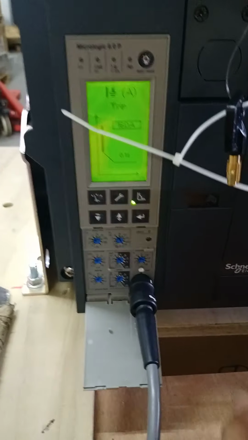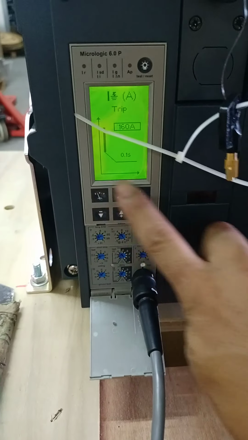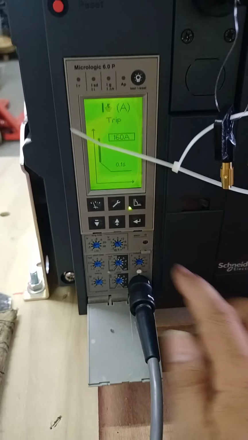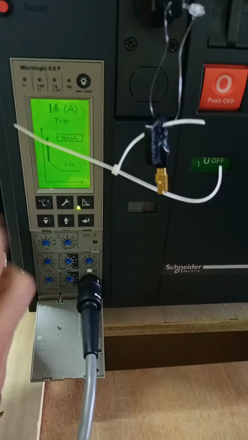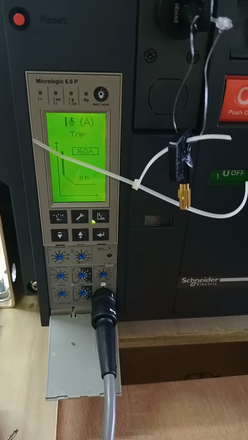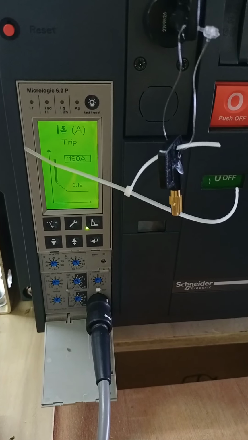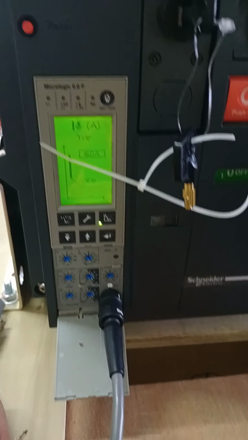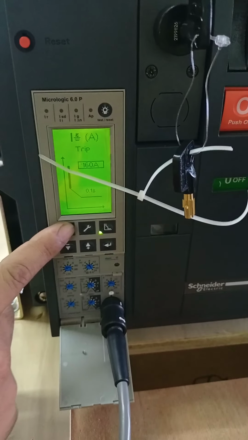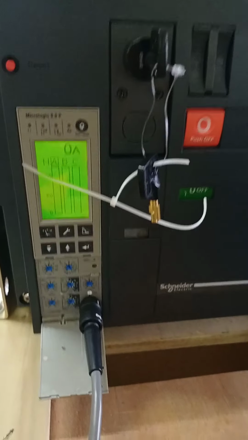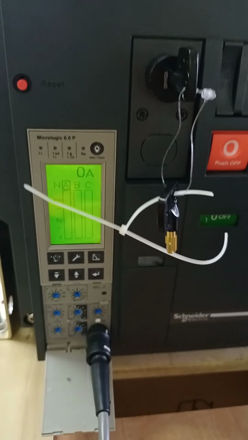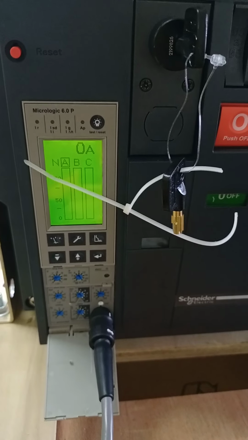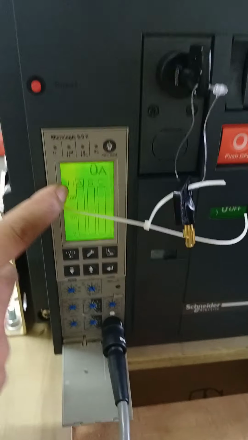Okay, so let me start with the navigation buttons. We have 6 navigation buttons. This navigation button's function is to display the current per phase that is being drawn by the load. Okay, let's try to press. Okay, so the screen displays ABC and it also has a neutral if the breaker is 4-pole.